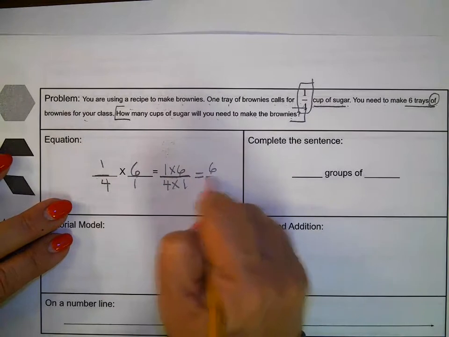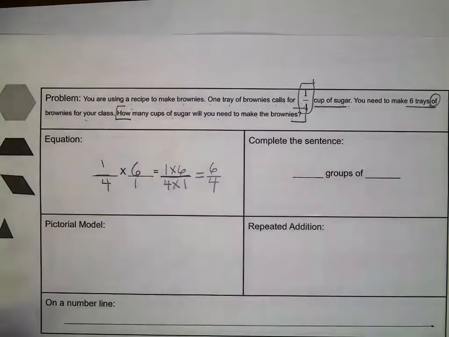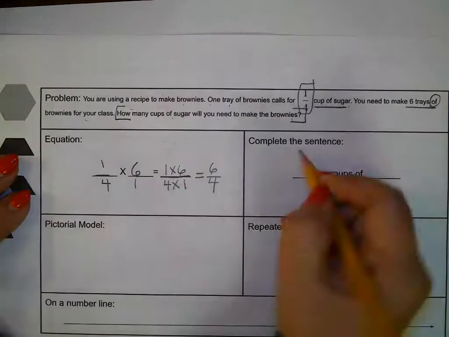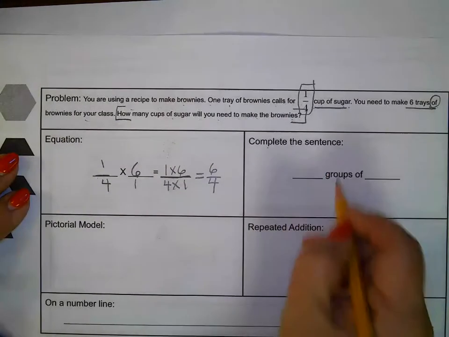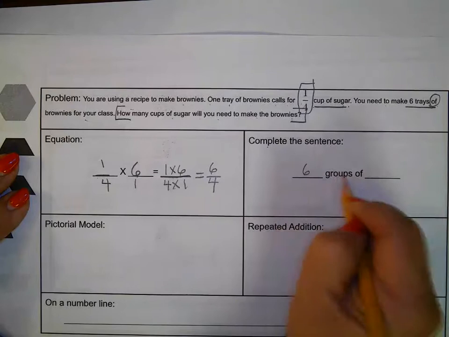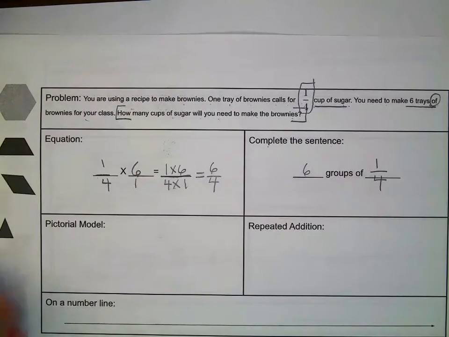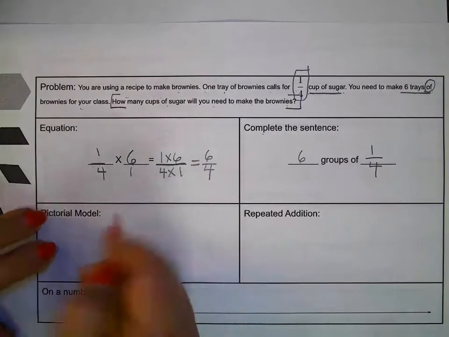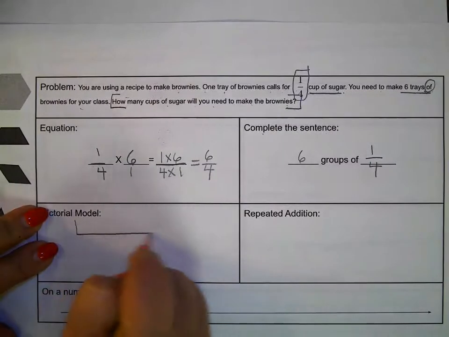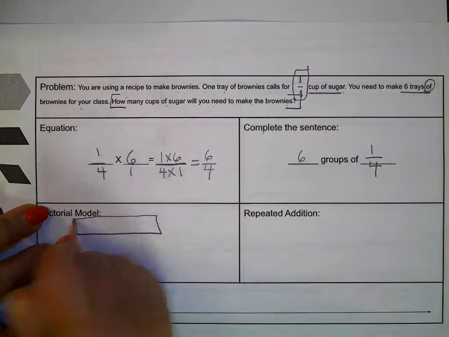So this makes it 6/4. Oh, we didn't simplify on the other one. I'll go back and do that in just a second. I'm going to complete the sentence. I'm going to have 6 groups of 1/4, and that's what that is. So I'm going to make my first tray of brownies. Here's tray number 1.